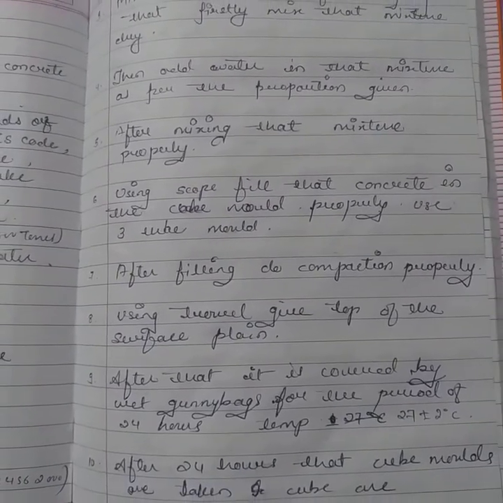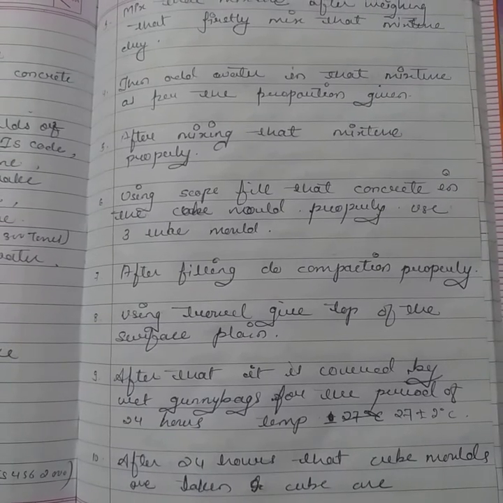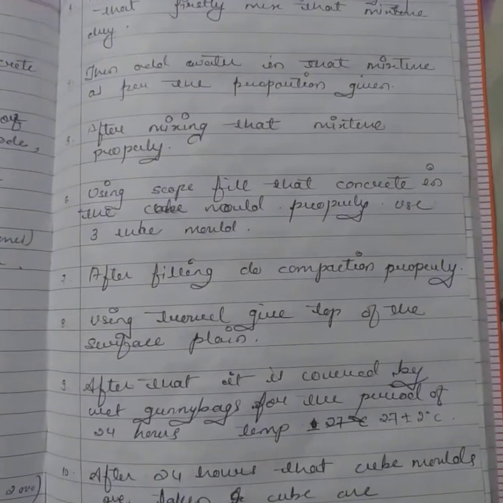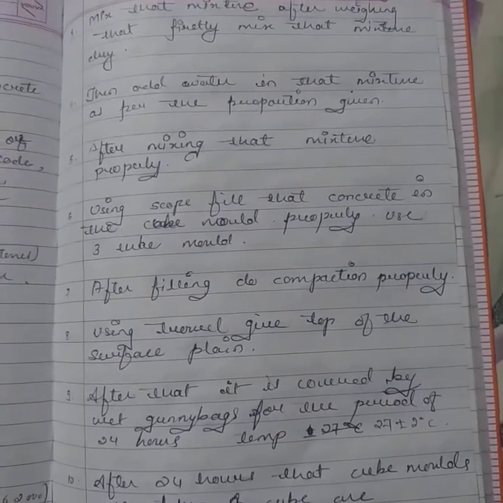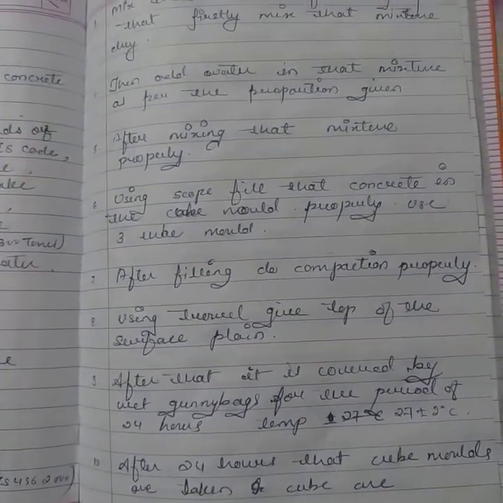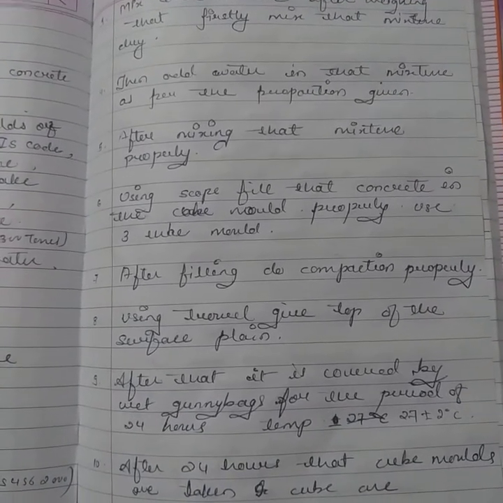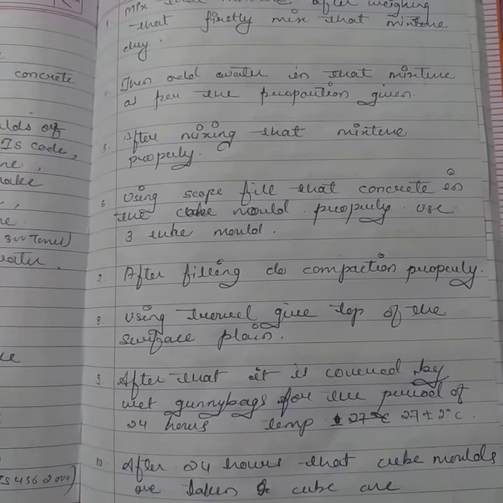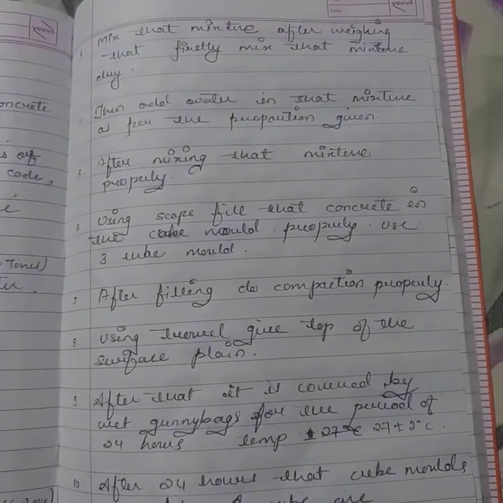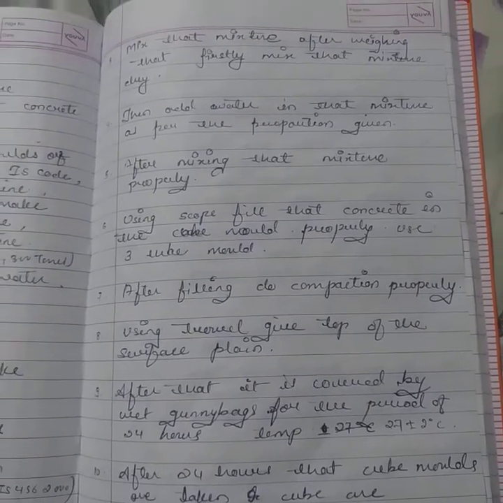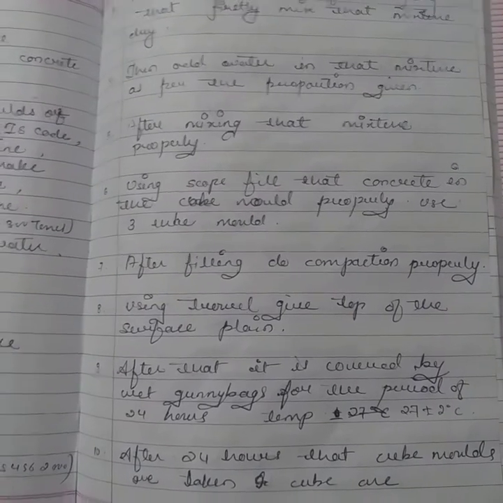Using a scoop, the concrete is to be put in the cube mold. After mixing the mixture properly, the concrete will be prepared. Then it should be filled in the mold. First take the mold, fix its nuts, and then fill that mixture in the mold. After filling, do compaction properly so that no voids are left.